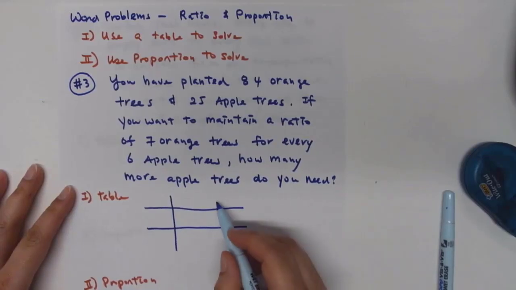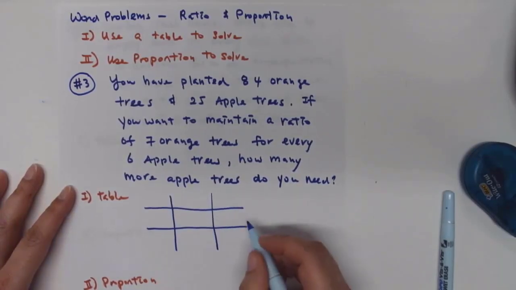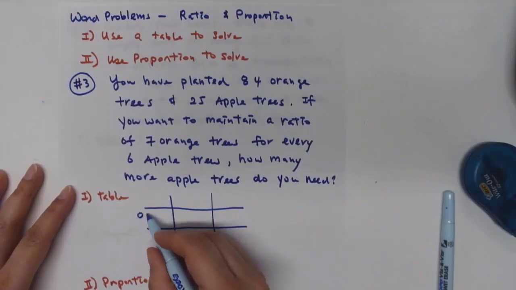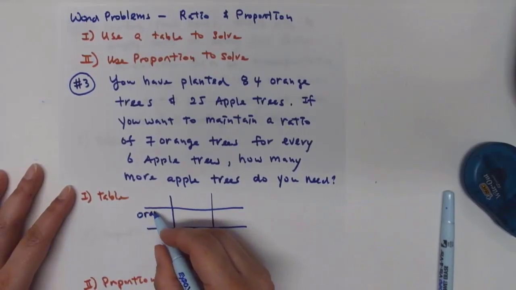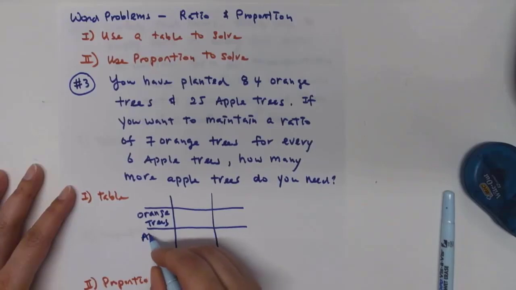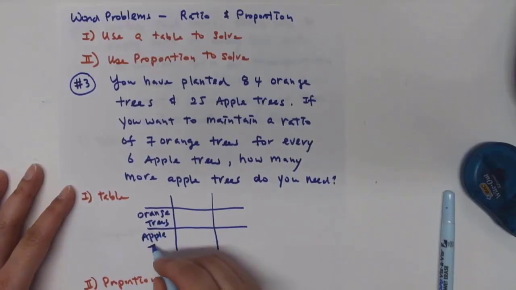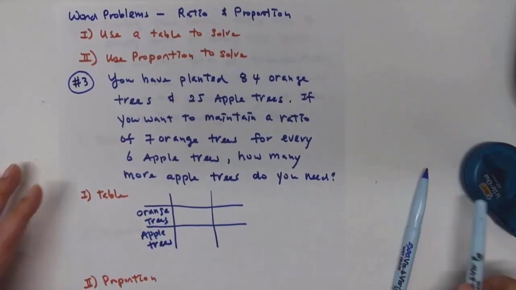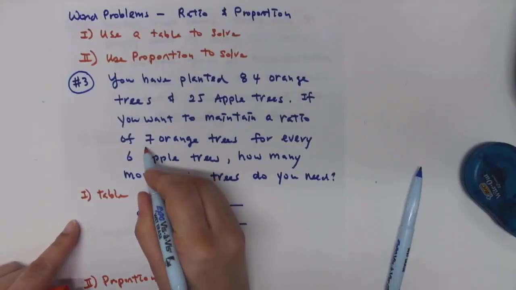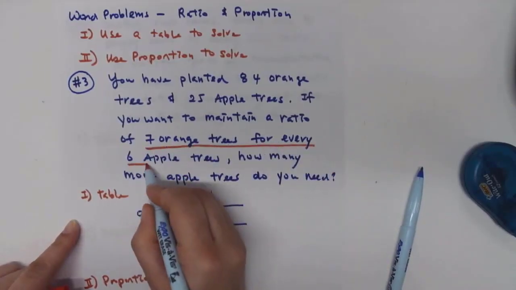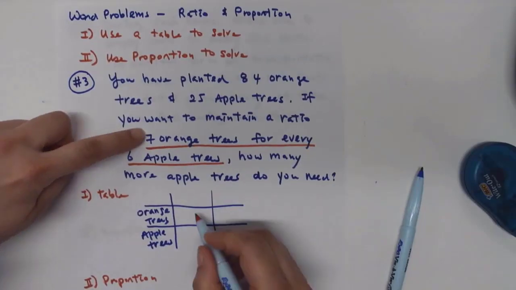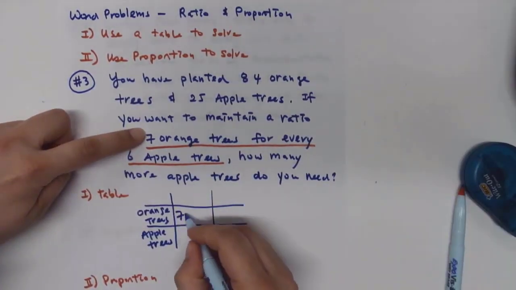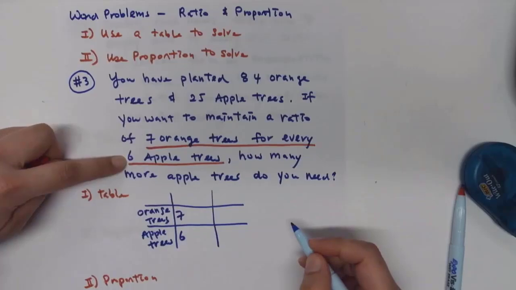And I would suggest you use two different colors, so you can write down what you know with one color and the things you figure out with another color. So orange trees and apple trees. They didn't ask for the total, so we don't really have to list the total. We know that we want to keep a ratio of what? 7 orange trees for every 6 apple trees.